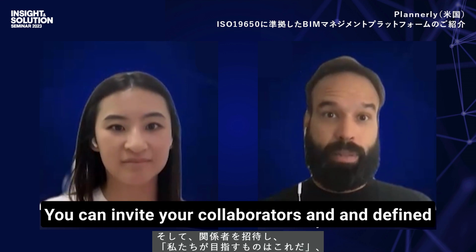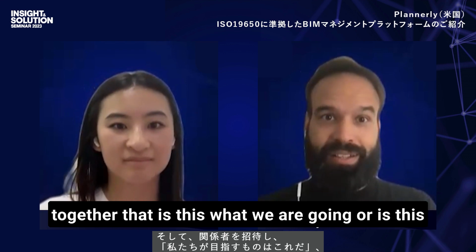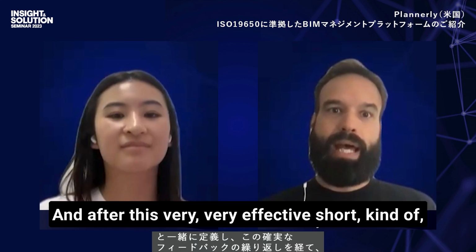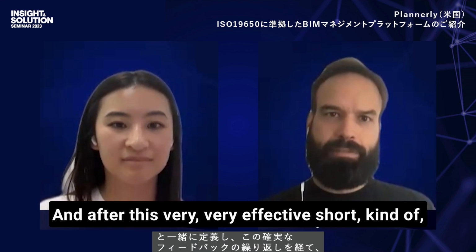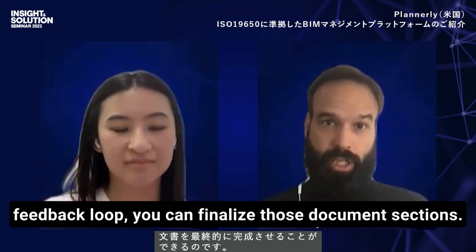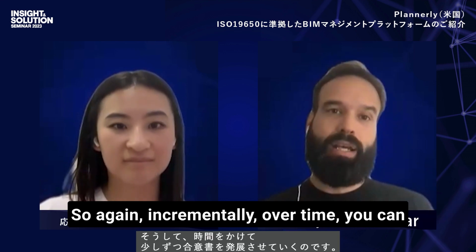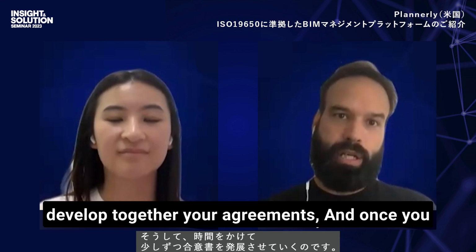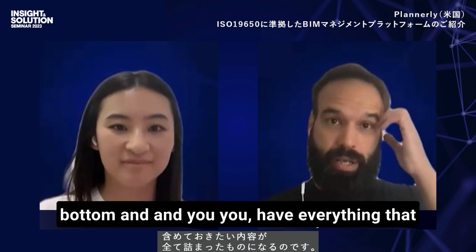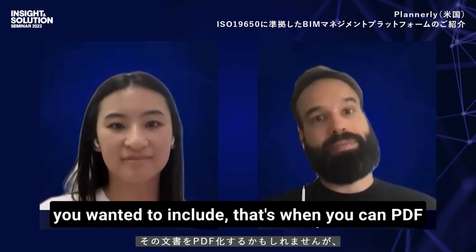You can invite your collaborators and define together whether this is what we are going for, or whether this is the way we are going to achieve our targets. And after this very effective, short feedback loop, you can finalize those document sections. So again, incrementally over time, you can develop your agreements together. And once you say you are done, you reach the bottom and you have everything you wanted to include, that's when you can PDF it.